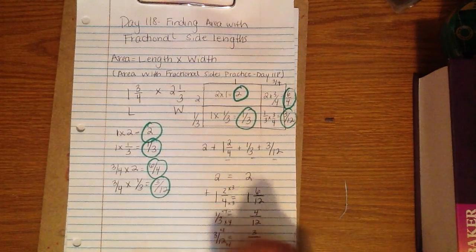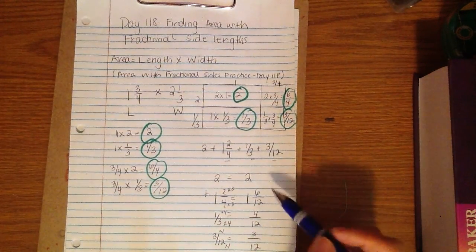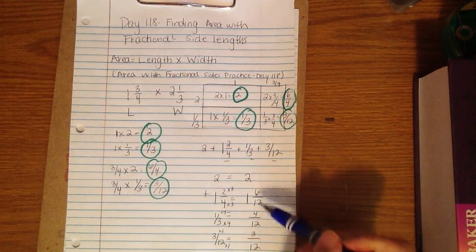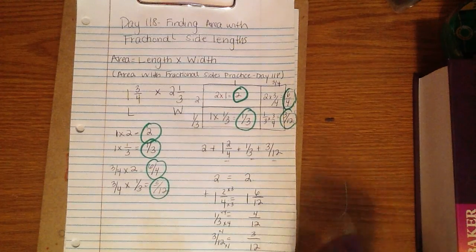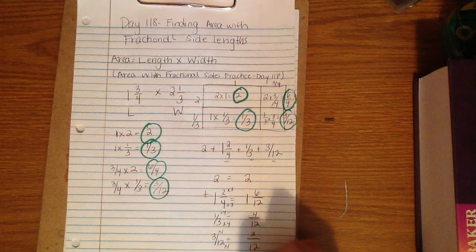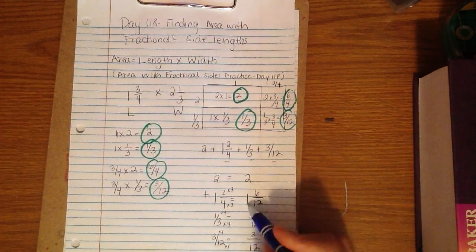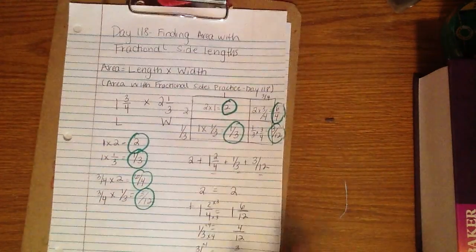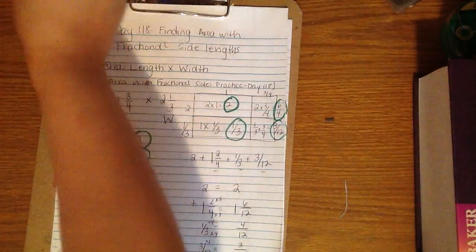Okay, I'm going to add those together. I'll add my fractions first. 6 and 4 is 10, plus 3 more is 13, so I have 13 twelfths. And 2 plus 1 is 3. I know that this final answer down here, oops, sorry guys, you can't see that.